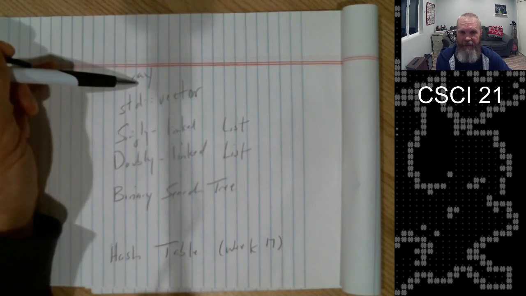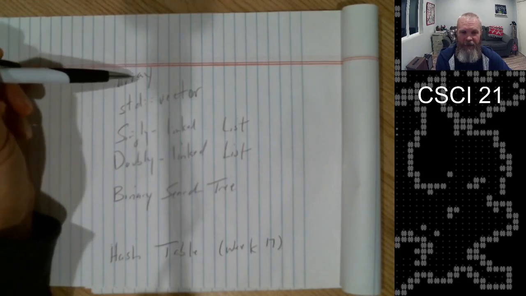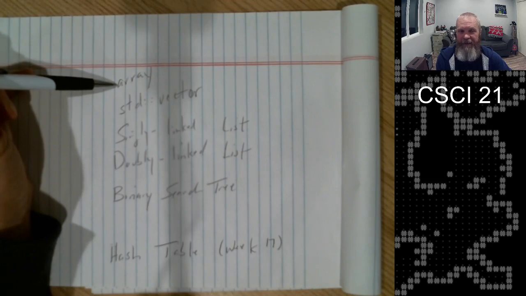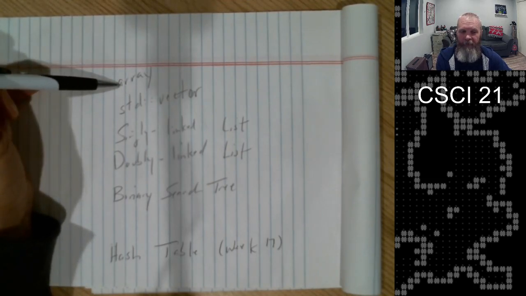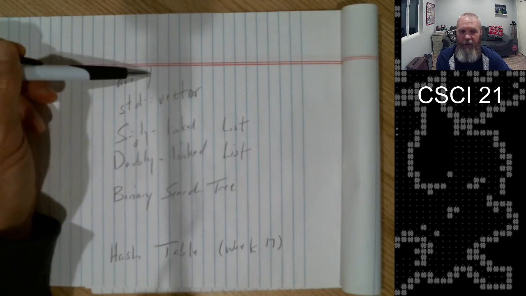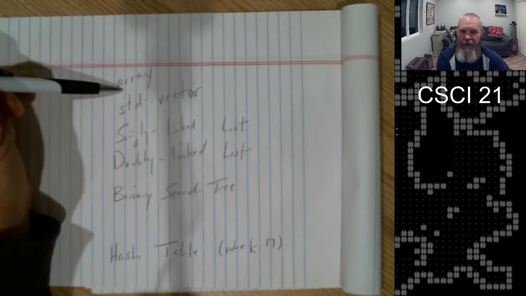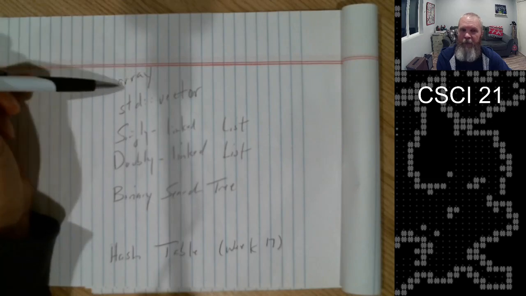That's their main advantage. The main disadvantage of an array is that it is statically sized. Once you've sized an array, you can't make it bigger and you can't make it smaller. So arrays are really good when you have a fixed amount of information and you know exactly what that amount is.